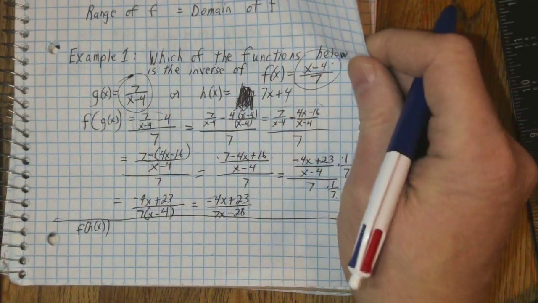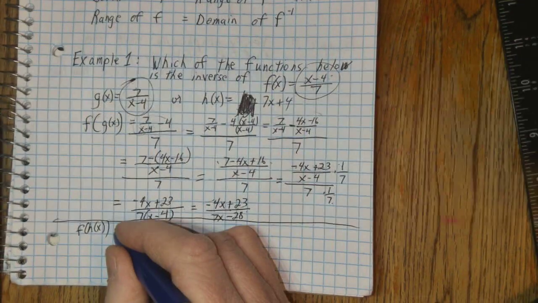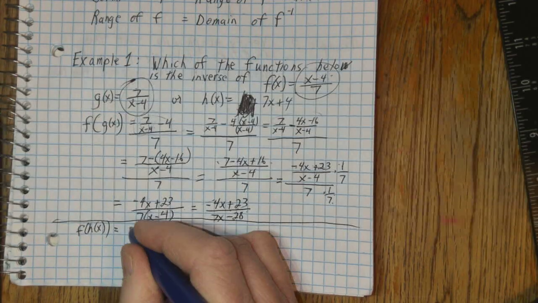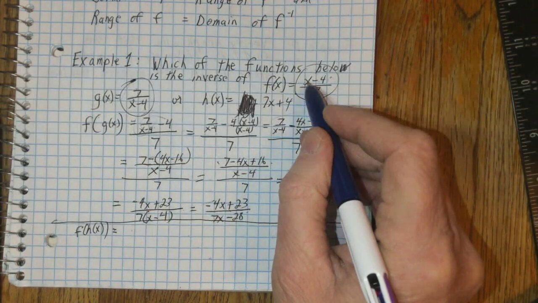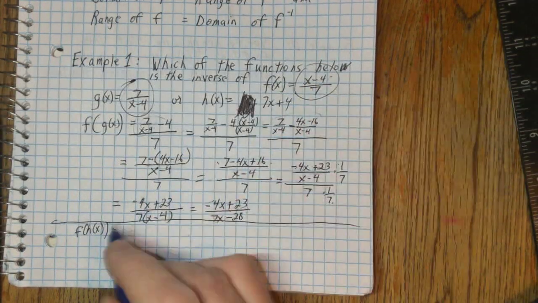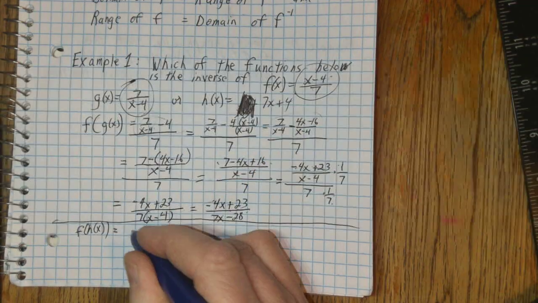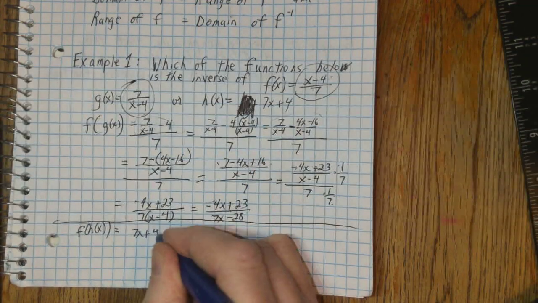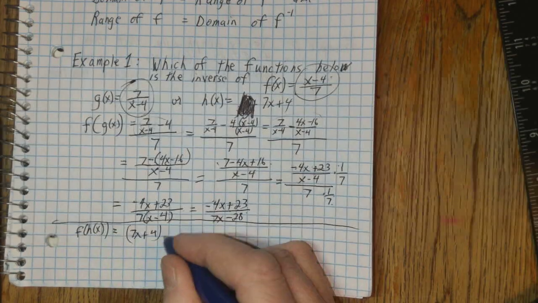I'm going to need more room than I thought I did, and I don't have anything on the back of this paper, so that's why I'm scrambling a little bit. So f of h of x. The function f says take your input minus 4 over 7. My input here is 7x plus 4. That's from h of x.